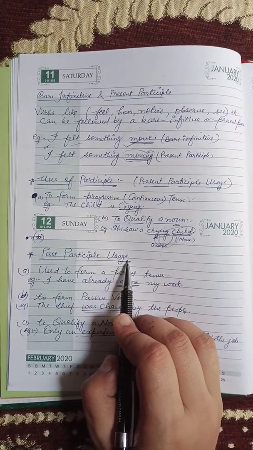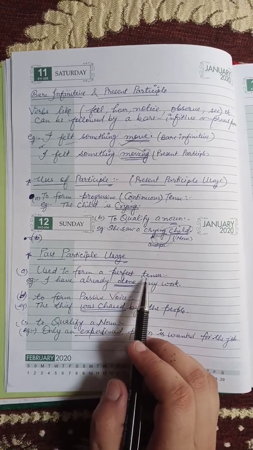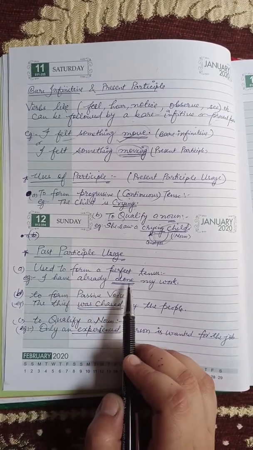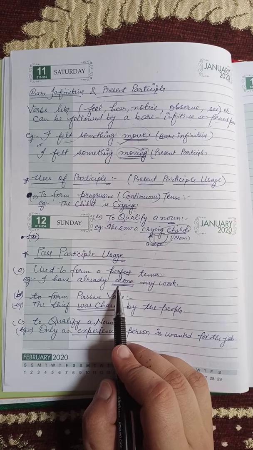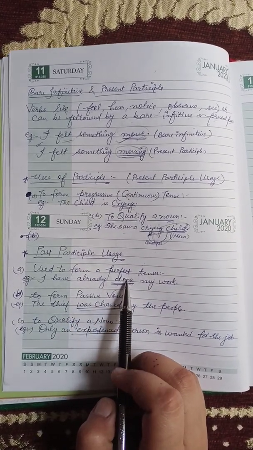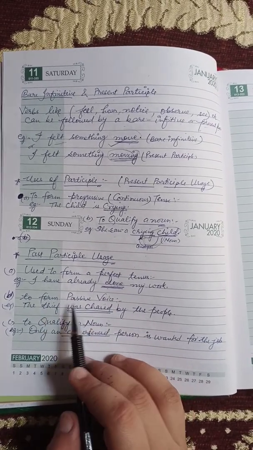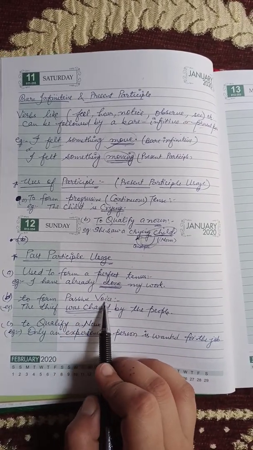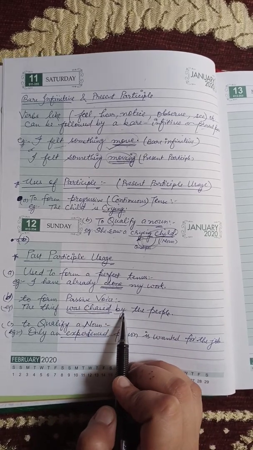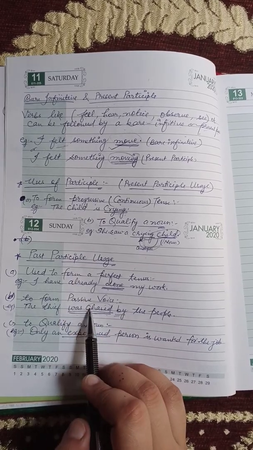Past participle usage is to form perfect tense. Perfect tense means something which has already been done. Like I have already done my work, that means completed. If something is done, what have you used? You have used past participle. To form passive voice also, the thief was chased by the police. This sentence is in passive voice, where past participle is used.